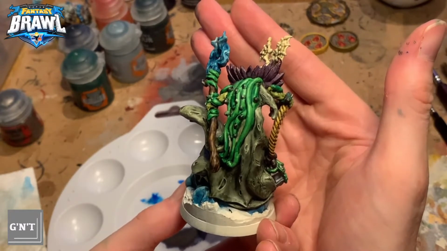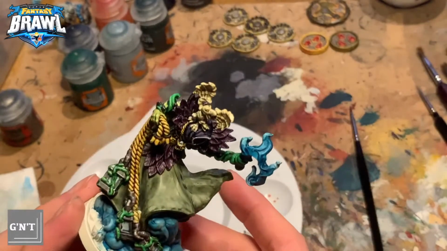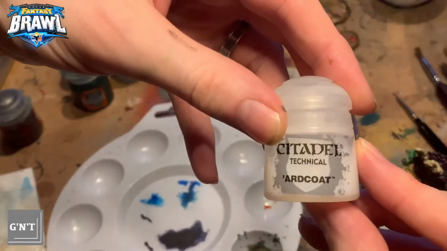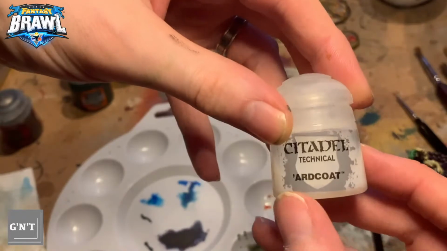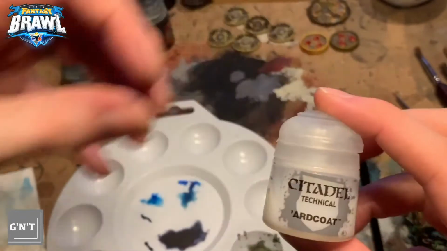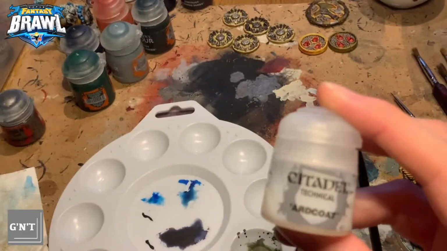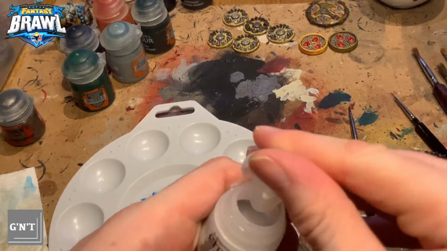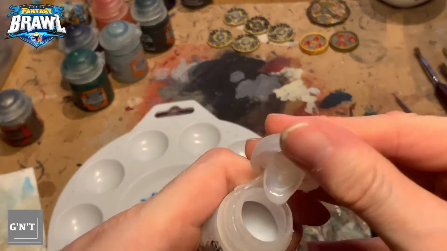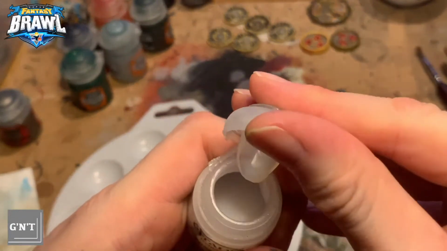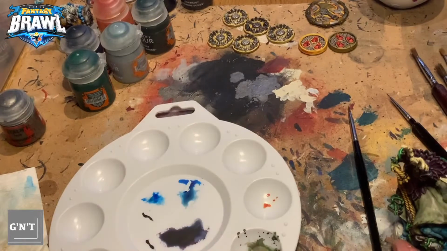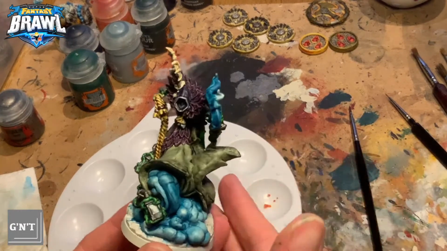Ard Coat. I've got it here. It's Ard Coat, like hard coat without the H, basically. It's just a gloss varnish, I think. It's just a gloss varnish, but it works really well, and it really makes them pop and shine.